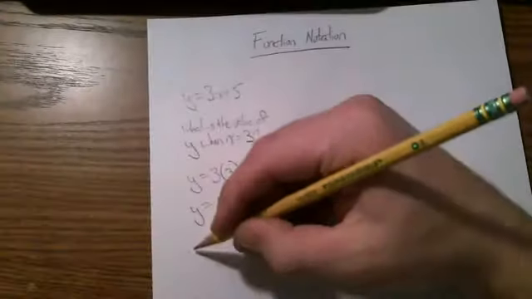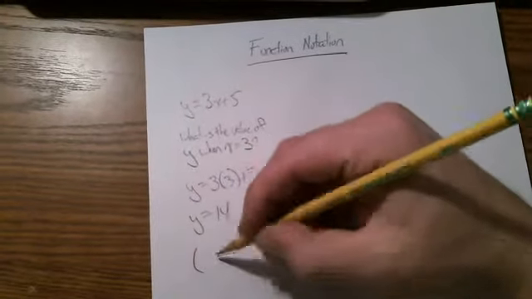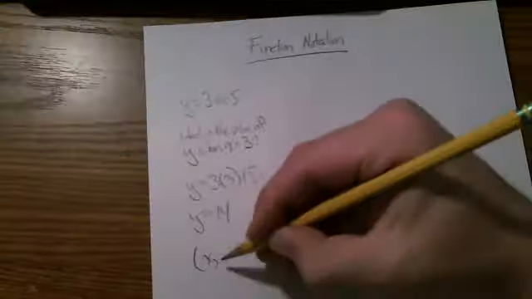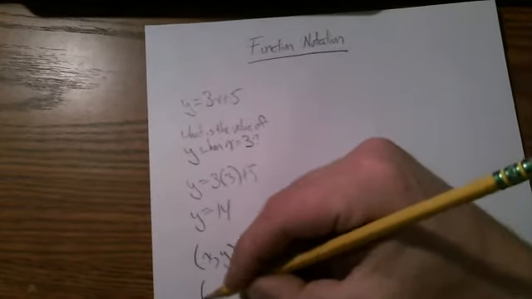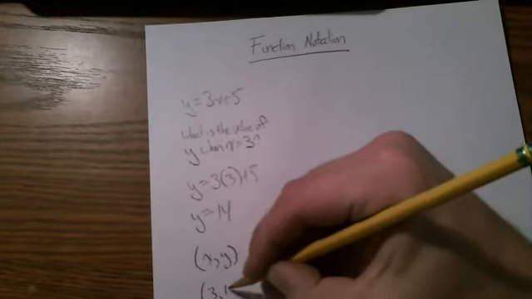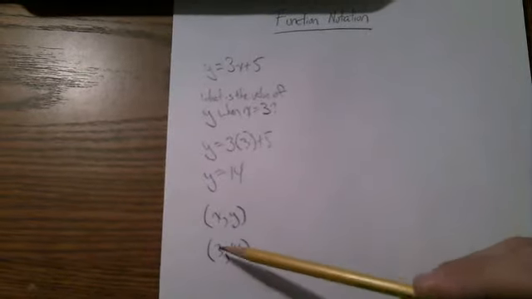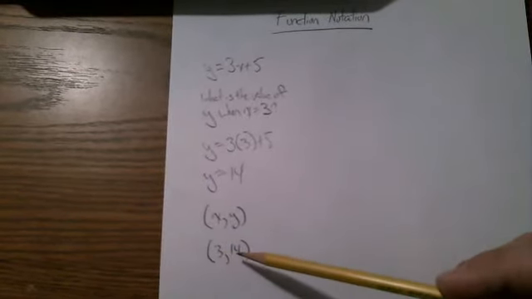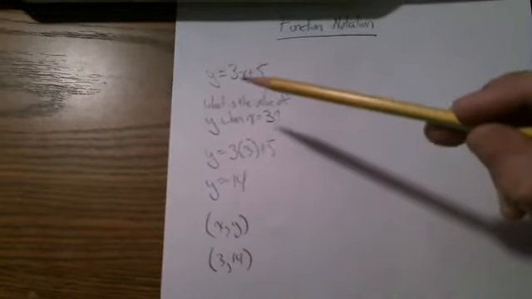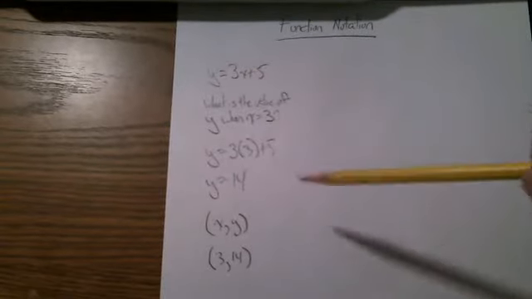So the ordered pair x, y, in this case, is the ordered pair 3, 14. Which means, when x is 3, y is 14, and the ordered pair 3, 14 lies on the graph of y equals 3x plus 5.